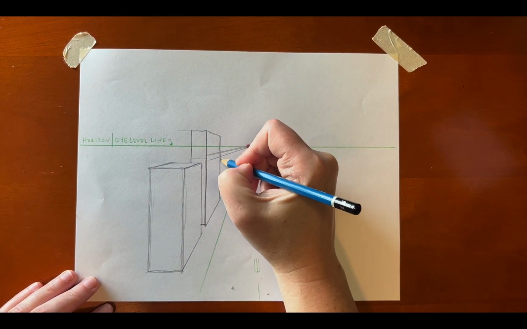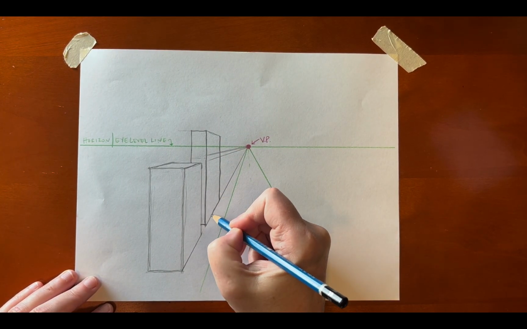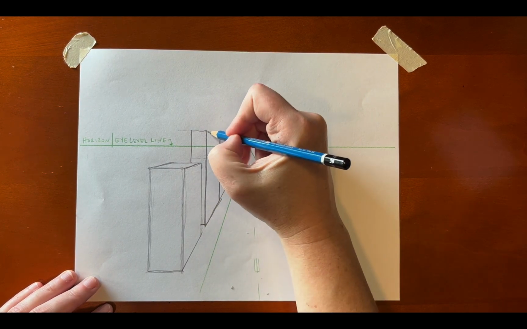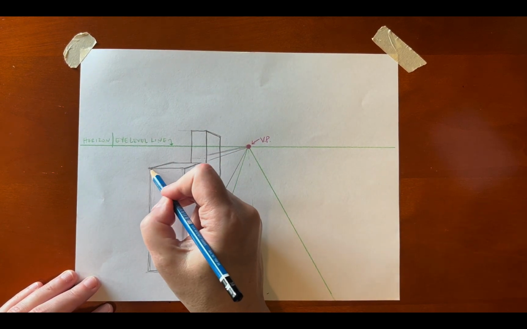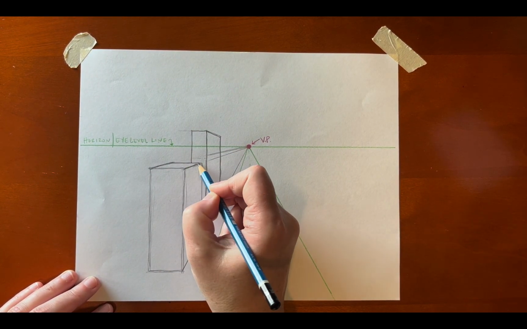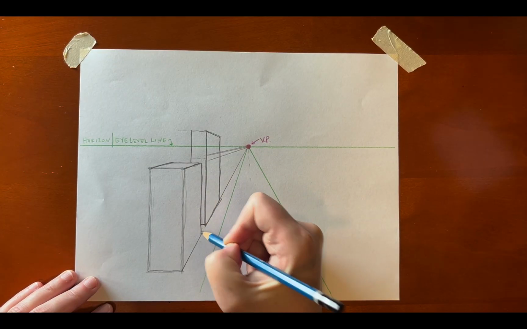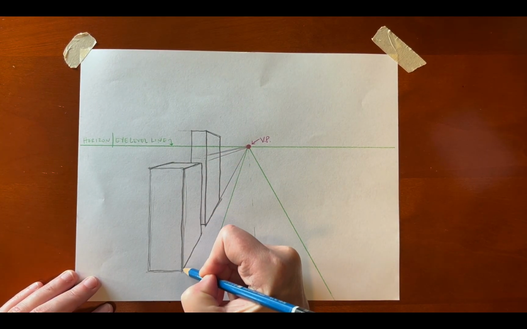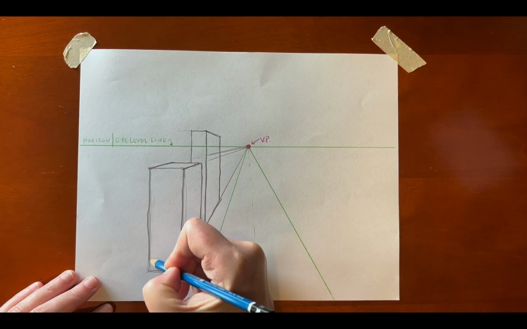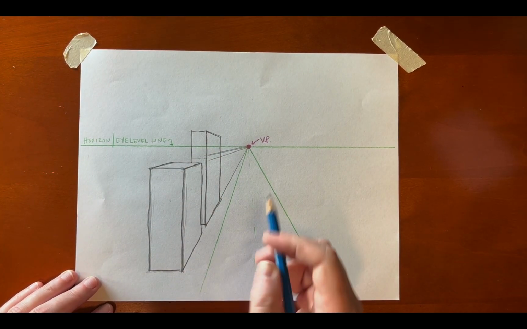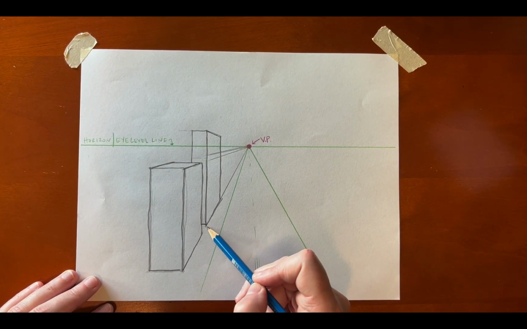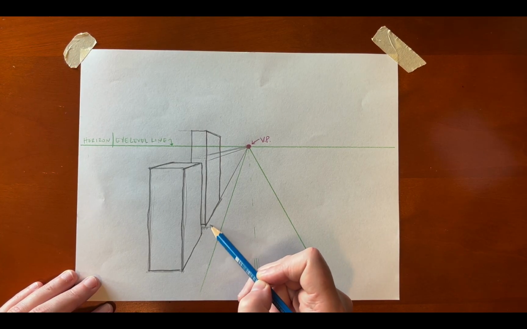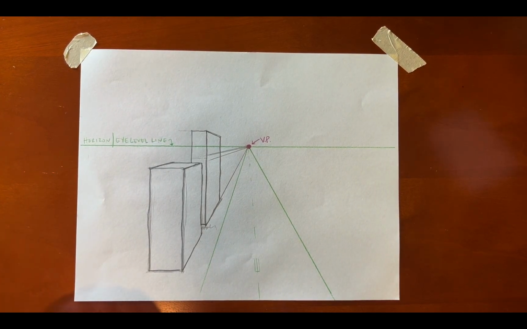So this is the big tall building. And this is the shorter building, but it's in front. You don't have to do one that's taller, and you can use your ruler so it's not as wiggly as mine. But then if there was an alleyway or a street that went in here, you could do that.